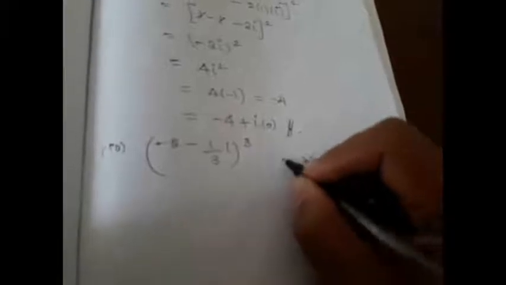(Minus 2 minus 1 by 3i) the whole cube. Right? So this is of which identity? (a minus b) the whole cube. What is (a minus b) the whole cube? a cube minus b cube minus 3ab into (a minus b), or else a cube minus b cube minus 3a square b plus 3ab square. This is our identity. This is true for complex numbers as well.